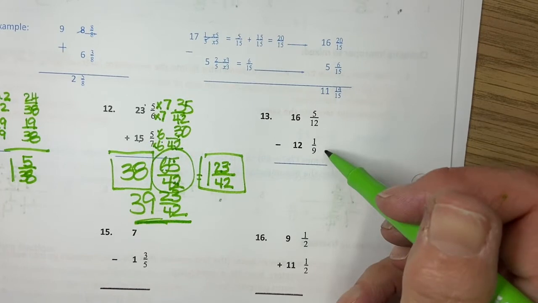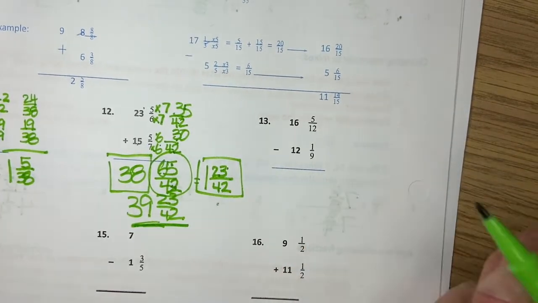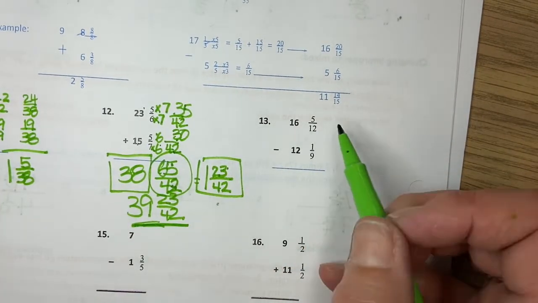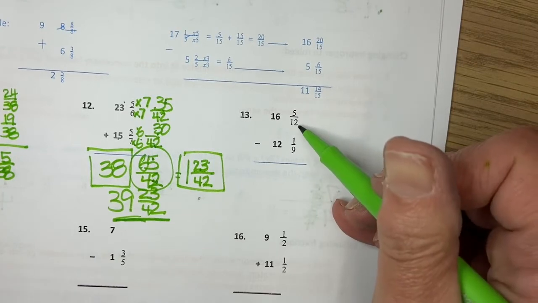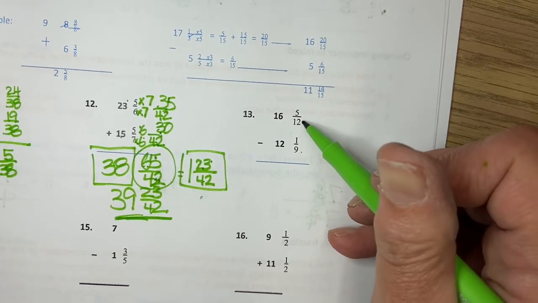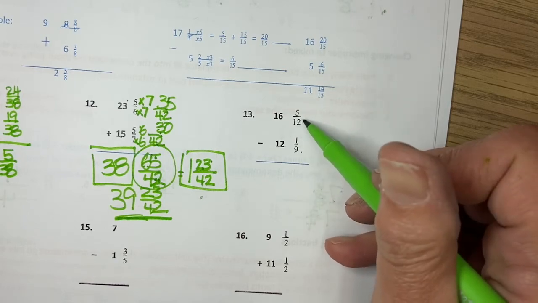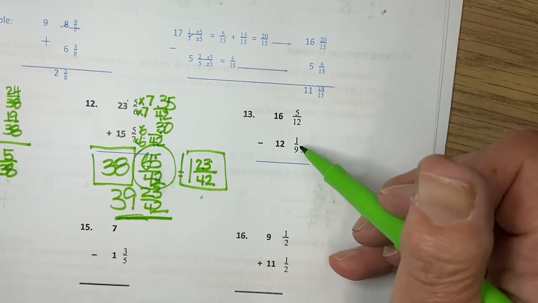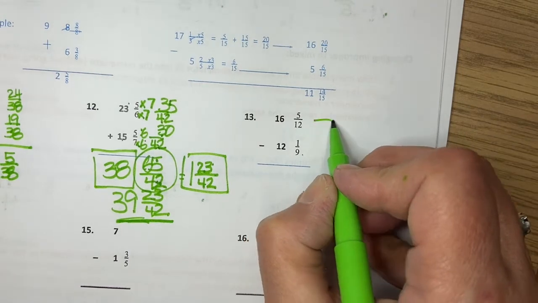All right, this is a subtraction. So again, 9 and 12. Now, if I want to get the least common denominator, remember I said take your biggest number and do the multiples. 12 times 1 is 12, 9 doesn't go into 12. 12 times 2 is 24, 9 doesn't go into 24. 12 times 3 is 36. 9 does go into 36, so I want to use 36.